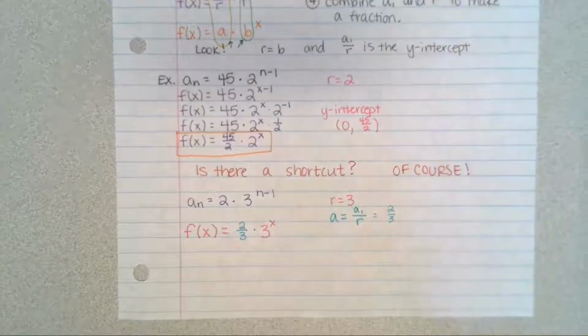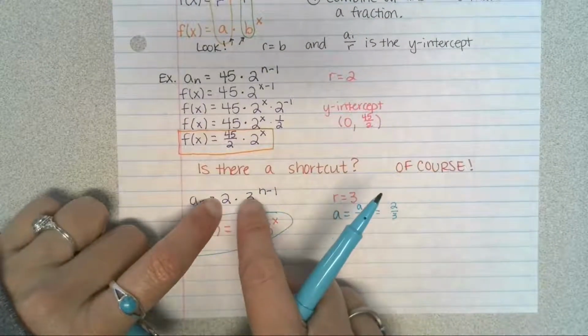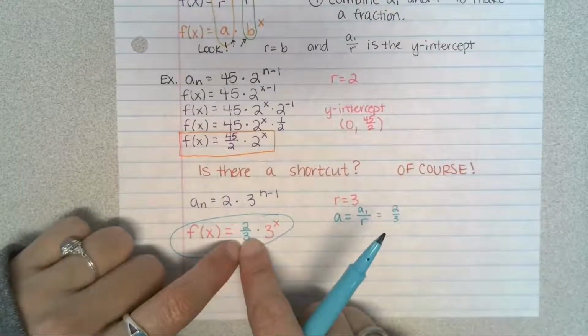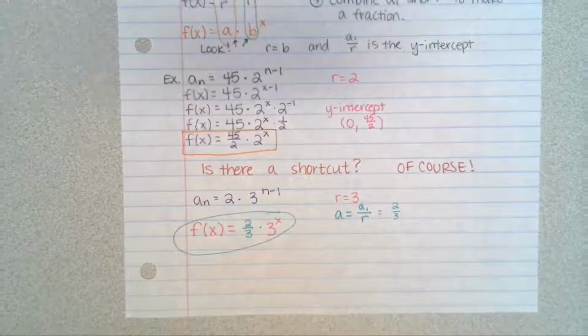And that's it. That's the shortcut. You take the first number divided by the second number, and that goes there. And then 3 to the x. And that's it.